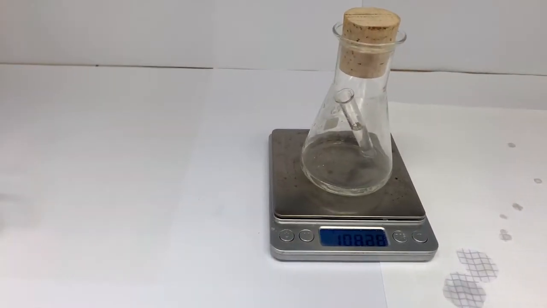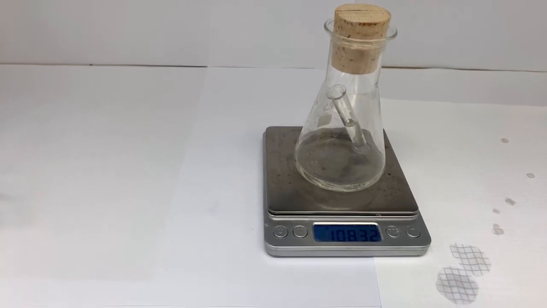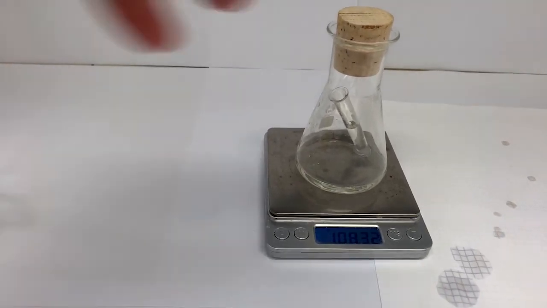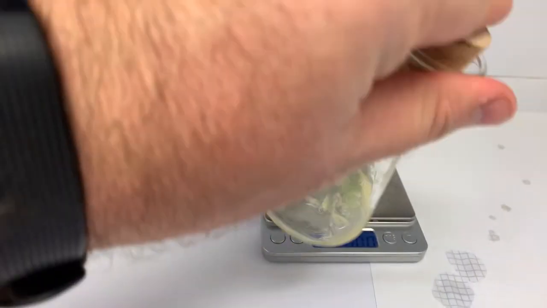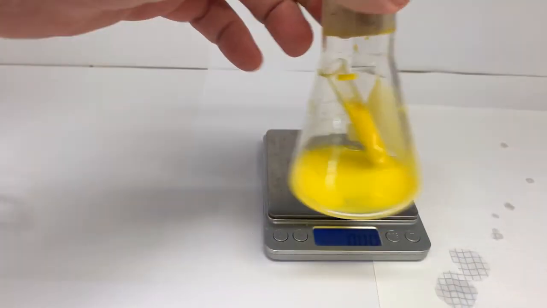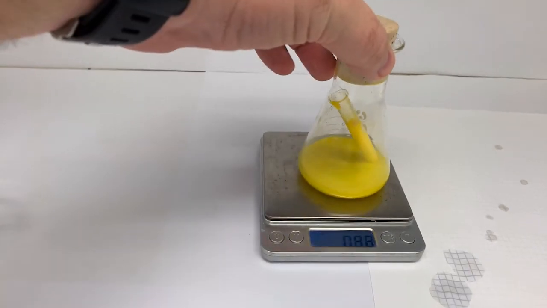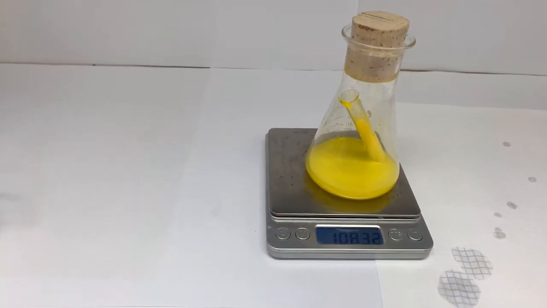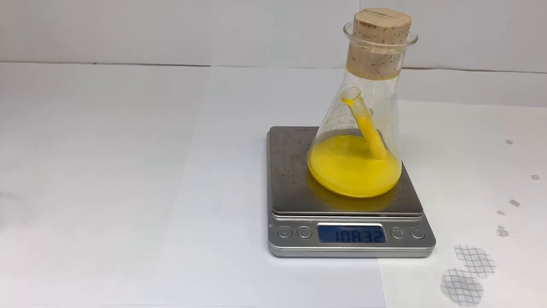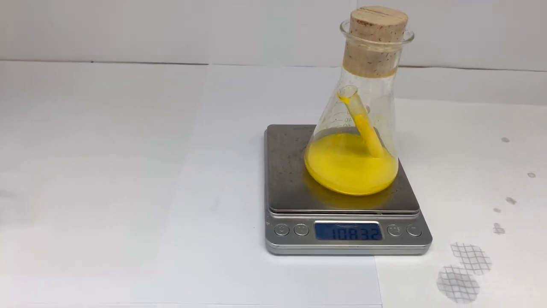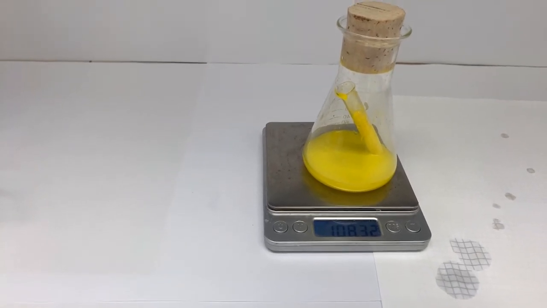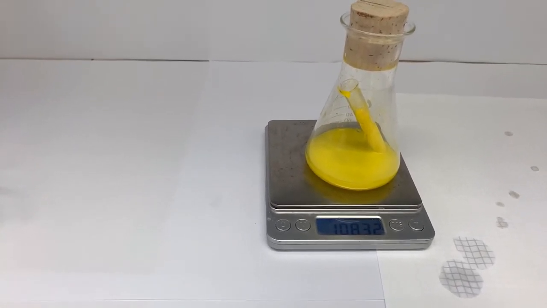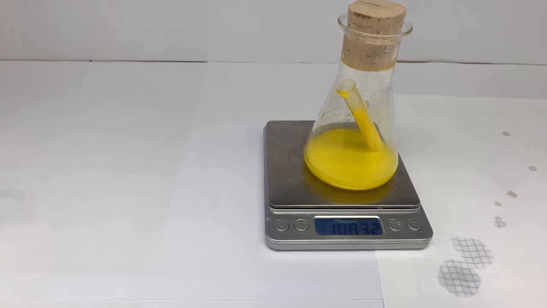Okay, what does that weigh? 108.32 grams. Let's invert it, get our reaction on. Nice and yellow. Let's weigh those products. 108.32 grams. There you have it, people. We have reacted two chemicals together, and in reacting them, we have rearranged matter. We have not created or destroyed any matter.